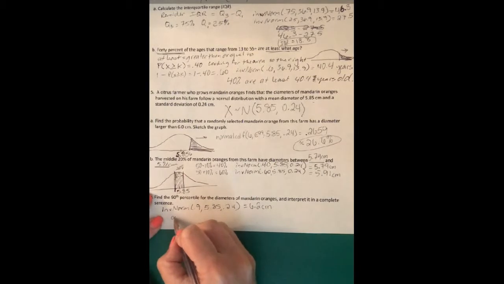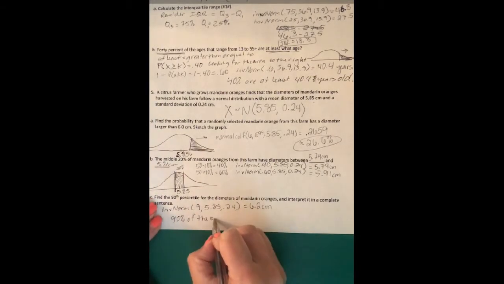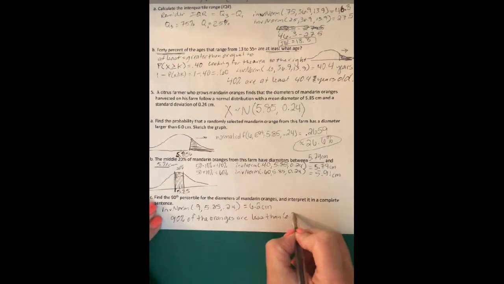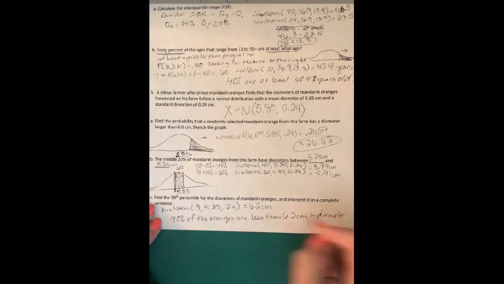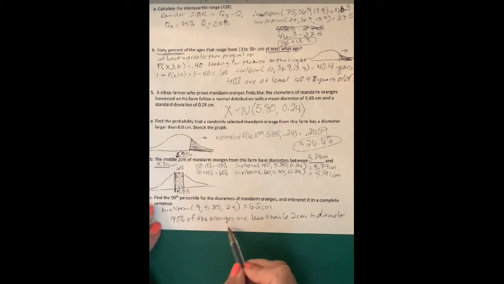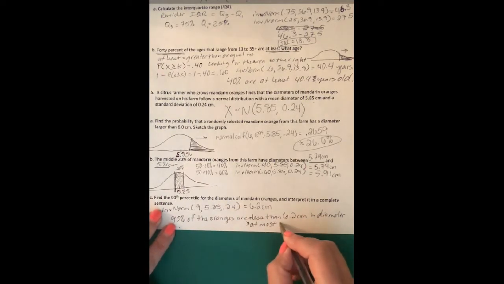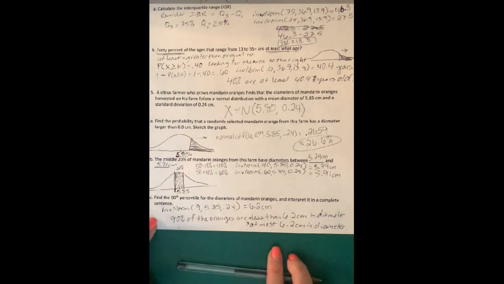And what this tells us is that 90% of the oranges are less than 6.2 centimeters in diameter. Or you could also say 90% of the oranges are at most 6.2 centimeters in diameter. Either one of those is correct.